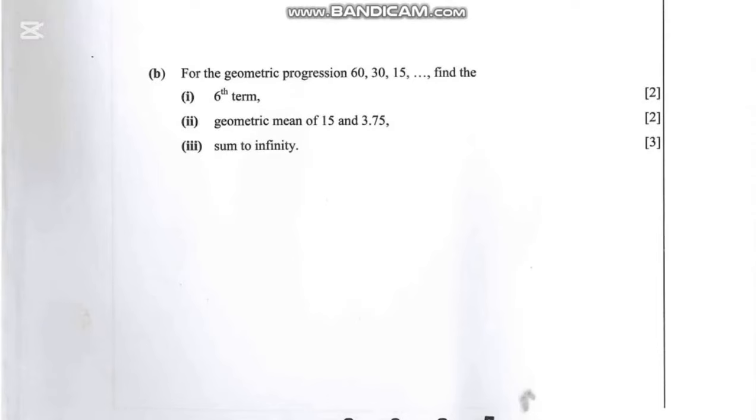In this video, I'll consider answering this question on geometric progression. It's a question that came in a 2025 GCE Mathematics Paper 2. The question reads, for the geometric progression 60, 30, 15, and so on, find Roman numeral 1, the 6th term, 2 marks for this part. Roman numeral 2, the geometric mean of 15 and 3.75, 2 marks for this part as well. For Roman numeral 3, the sum to infinity, 3 marks for the last part.